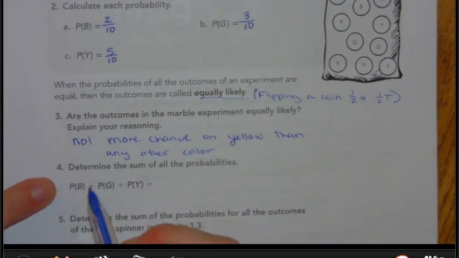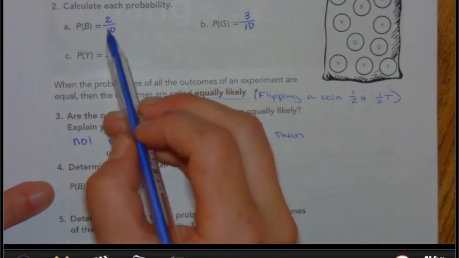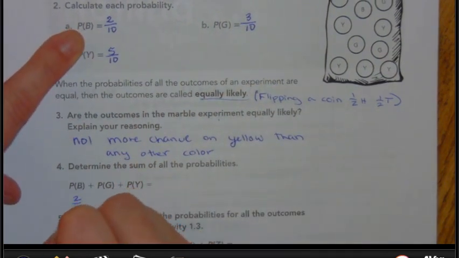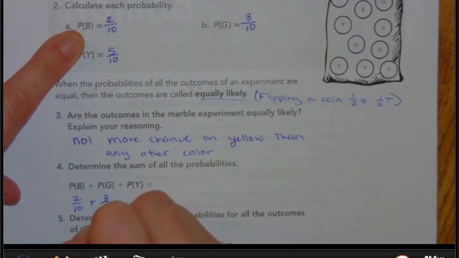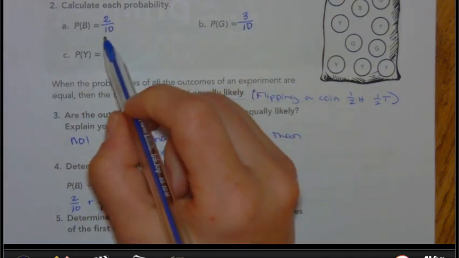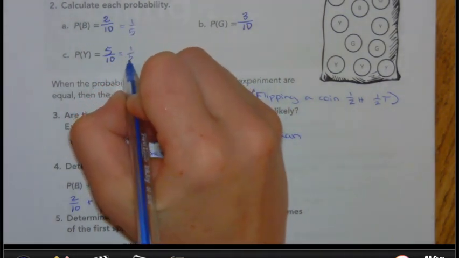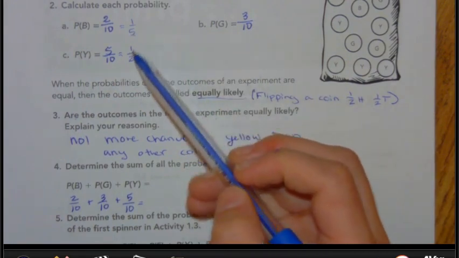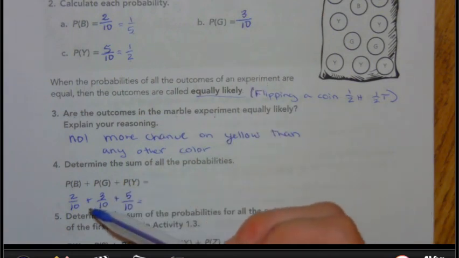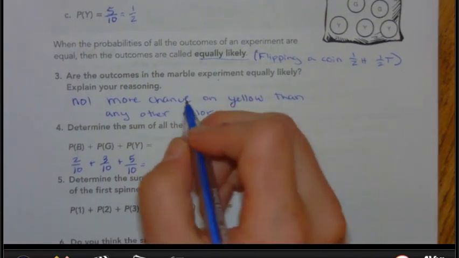All right. Then it's asking us to determine the sum of all the probabilities. So all I need to do is add up the sum of all three of these probabilities. So the probability of blue is 2 out of 10. Probability of green is 3 out of 10. And the probability of yellow is 5 out of 10. Now, I know that I could have simplified 2 out of 10 to equal 1/5 or 5 out of 10 to equal 1/2. But if I did that, I would have 3 separate denominators that I needed to find a common denominator between all 3 to be able to add my fractions. So I just left them as the probability out of 10.